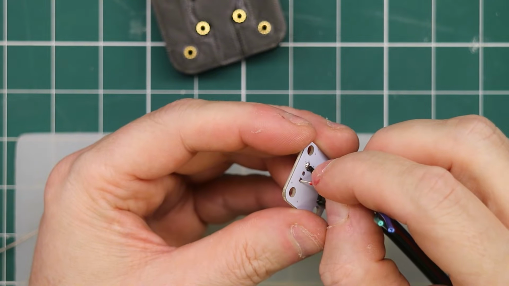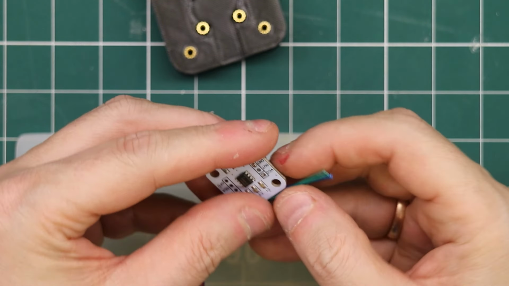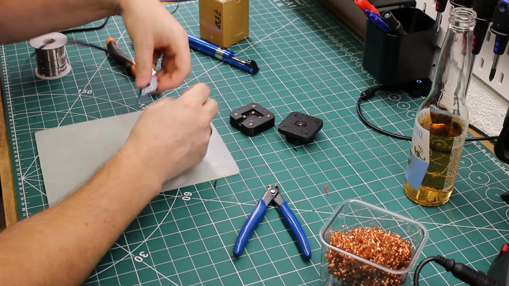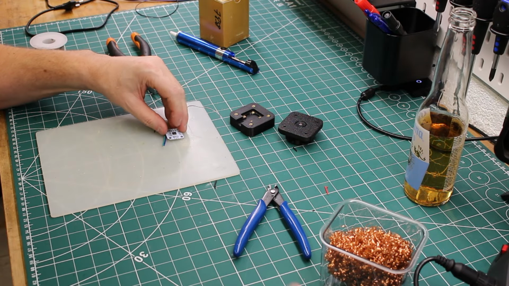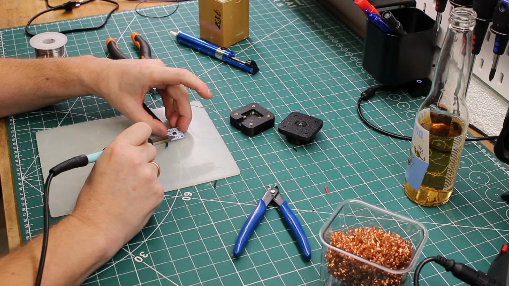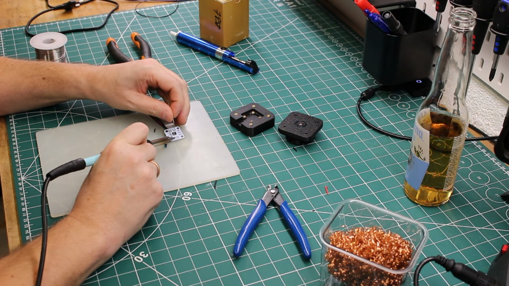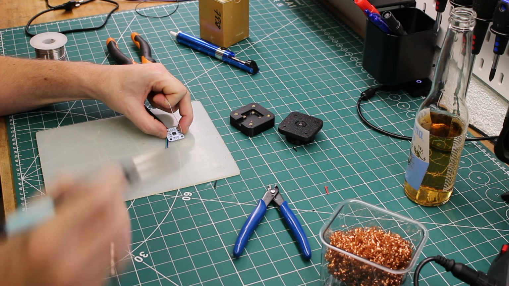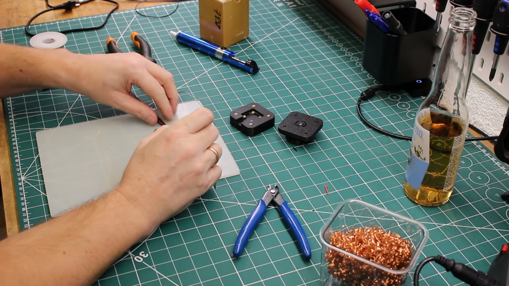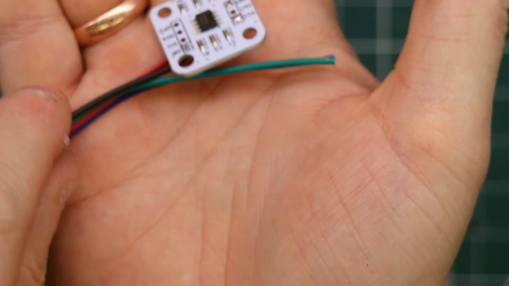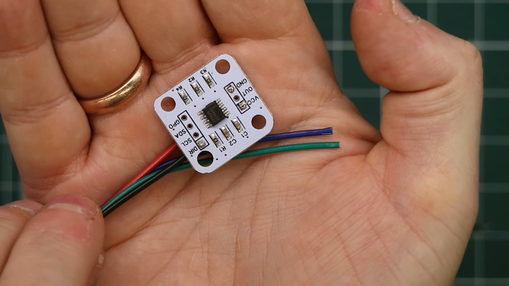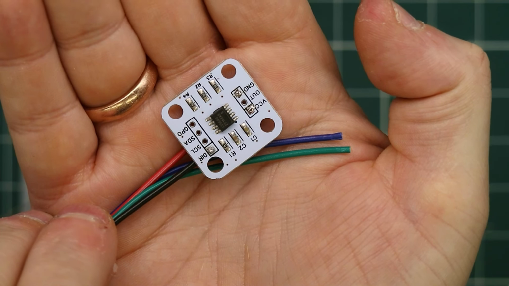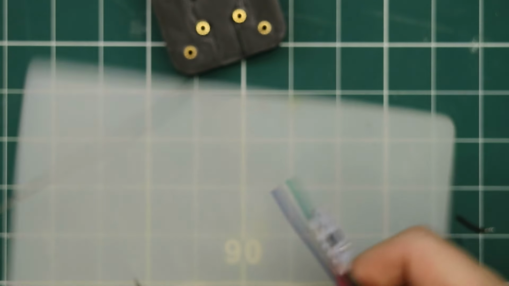And come on, carefully through that. Bend it a little bit on top so it doesn't fall back out, and hit it with some heat. Come on. There we go. That actually looked much nicer. So again, let's see. That's the VCC pin attached.